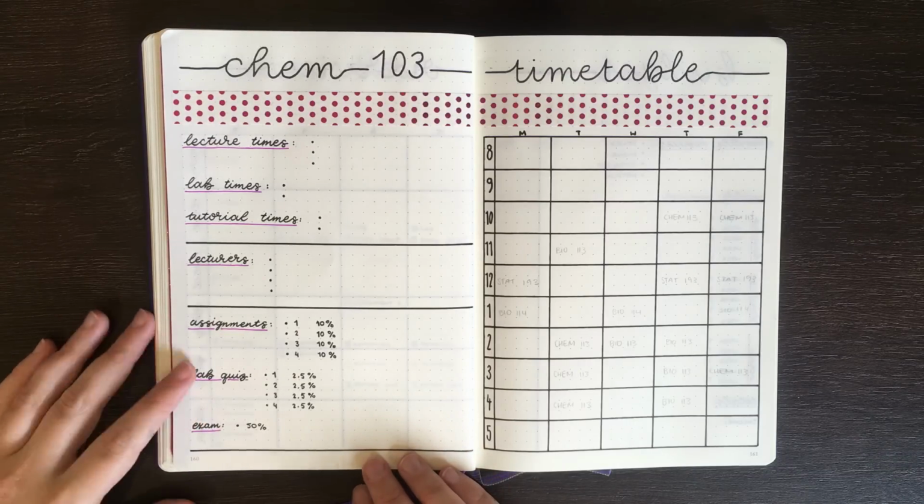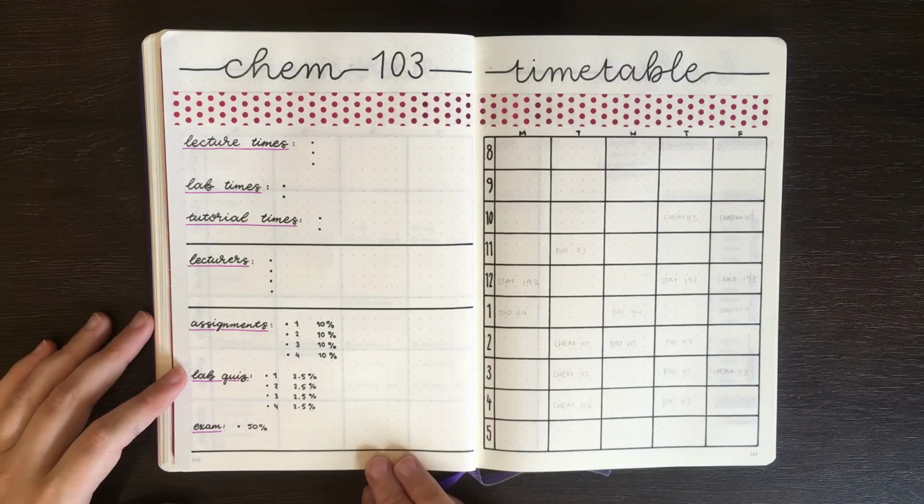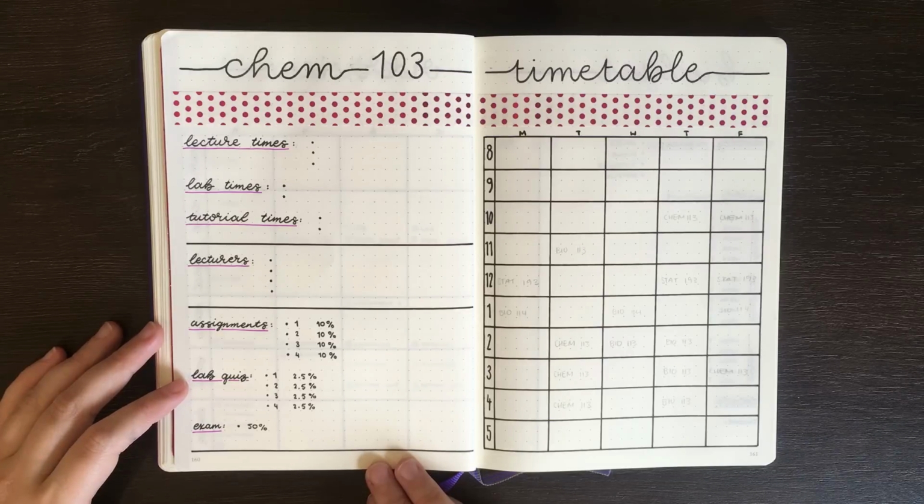Having these reference pages can be really helpful. I know that when I was at university, I spent a lot of time double checking the weighting for each of my assessments, just so that I could keep track of how I was progressing in each of my courses, and to be completely honest, see how badly I could do on my final exam and still pass.